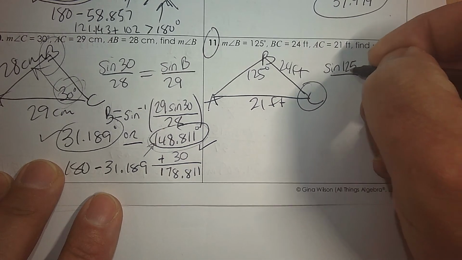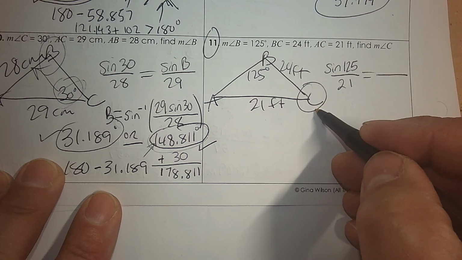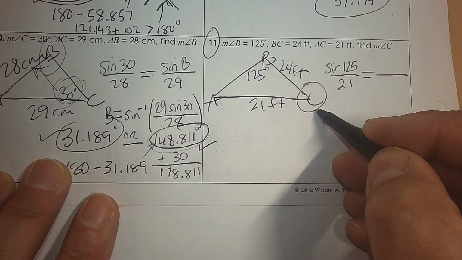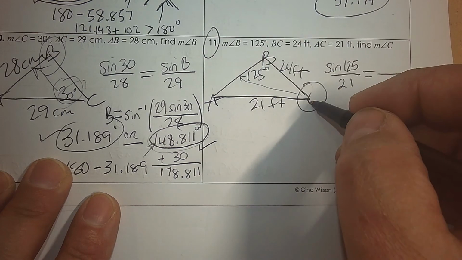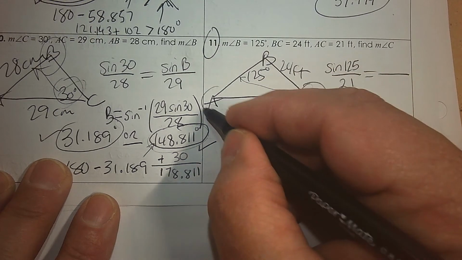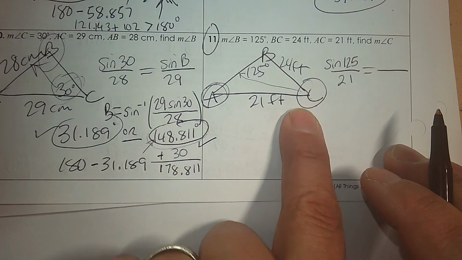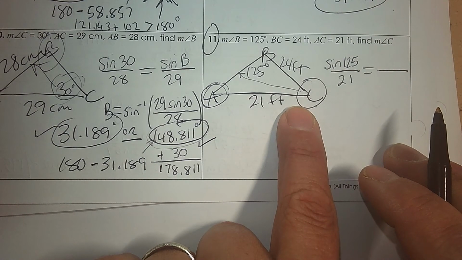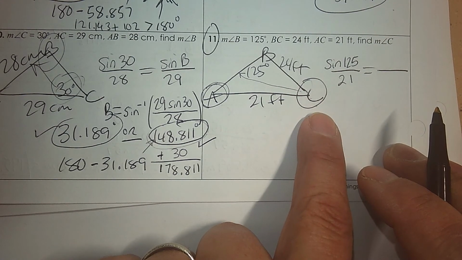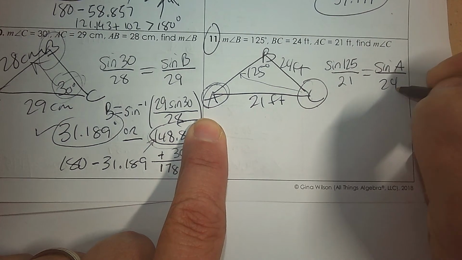Sine 125 over 21. Now notice, what am I asked to find? But do you know anything opposite of angle C? So you can't go there first. Where do you have to go first? And if you do find A, you can then find C, right? By adding it all up to make sure it adds up to 180. So I can't go directly to C, so I have to use A, and opposite of A is 24.